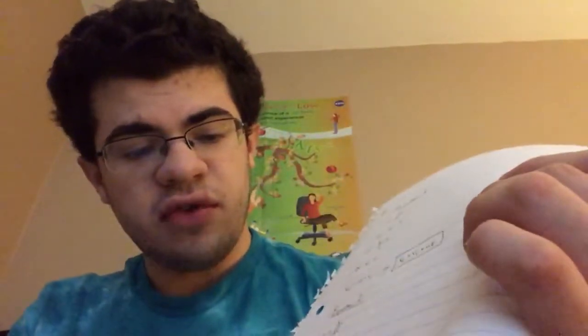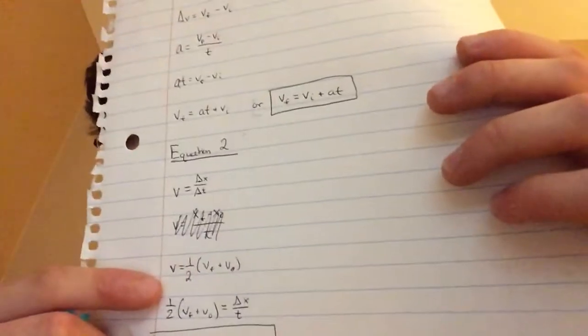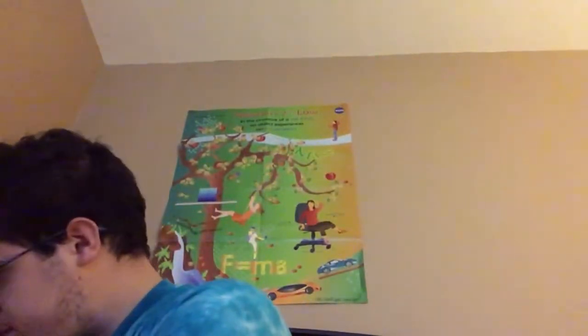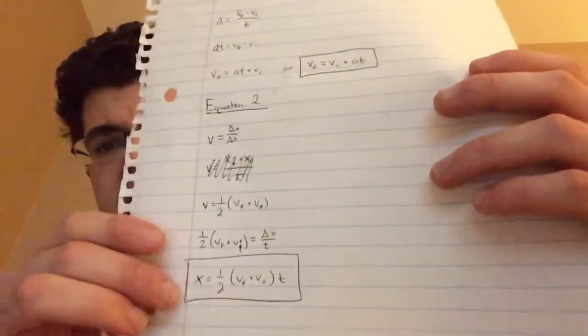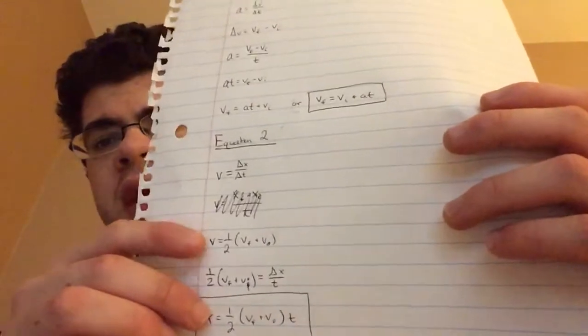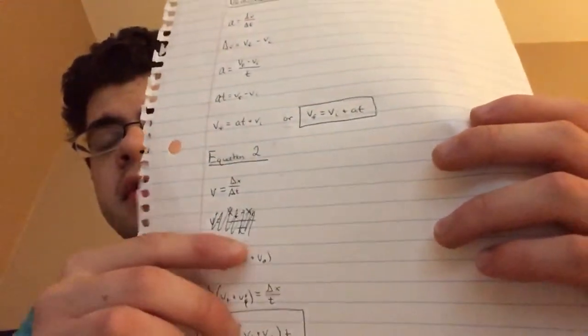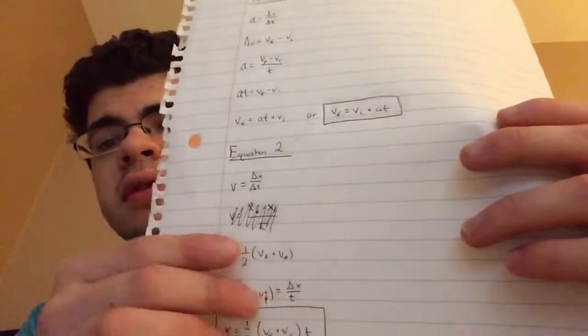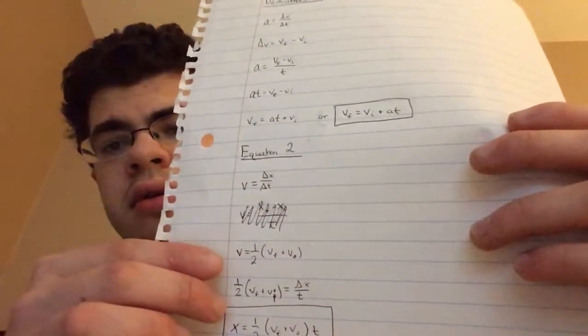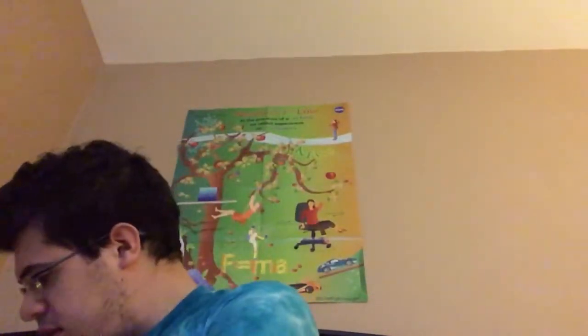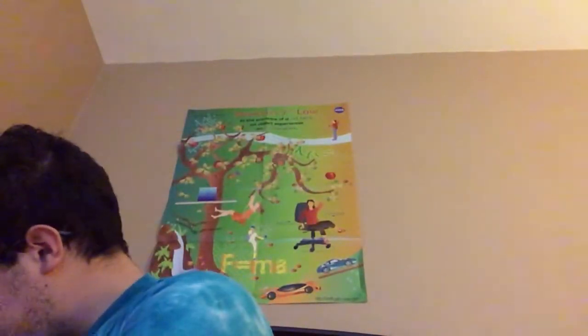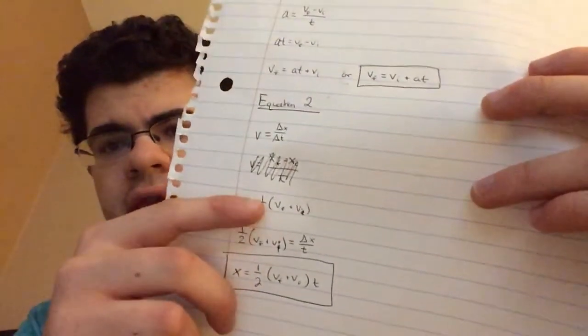which is shown here. We're only working with two velocities. So v is 1/2 the sum of the two data points, which is vf and vi, as you can see after I fix it.